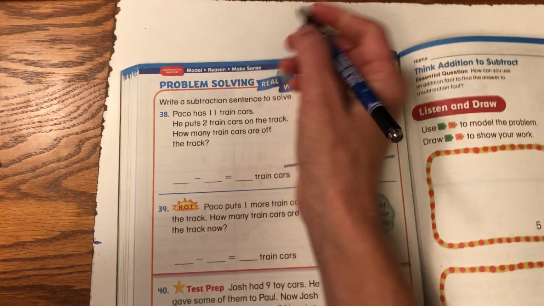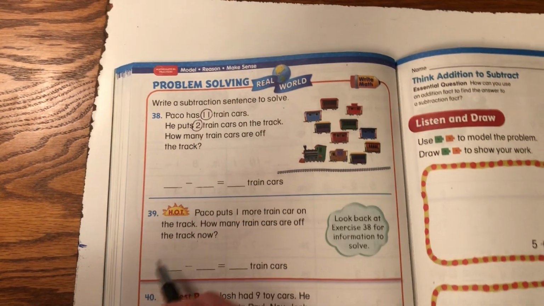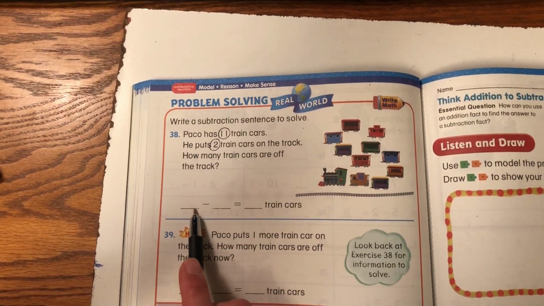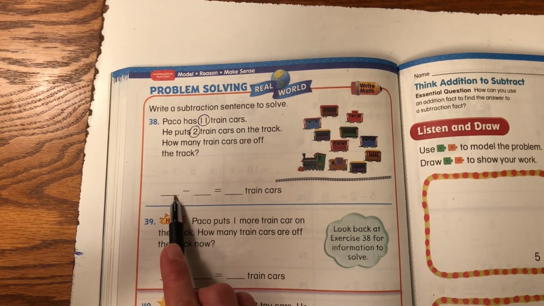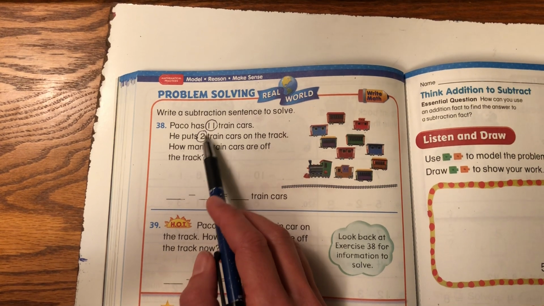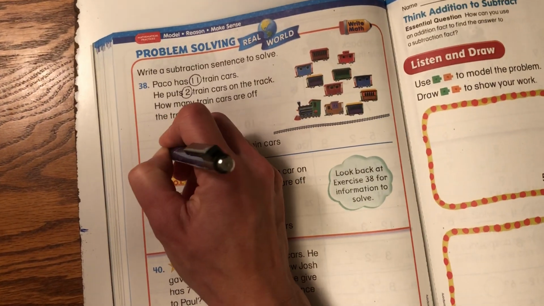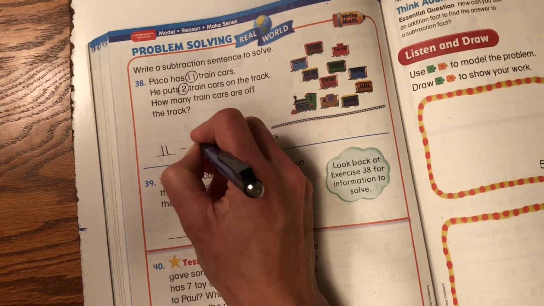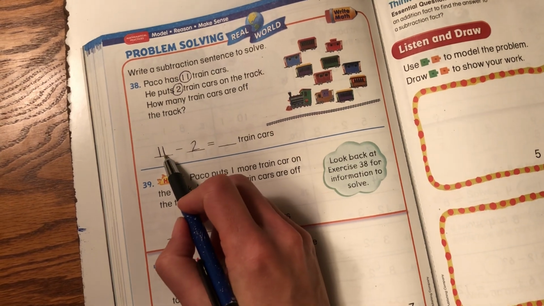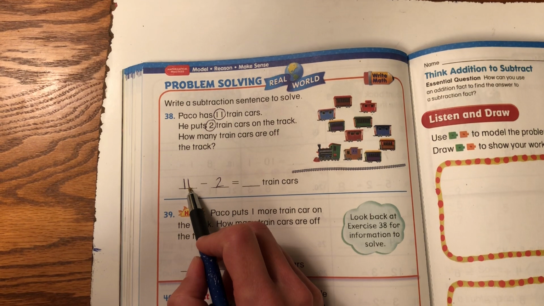Let's look at the 2 numbers they have given me. Circle 11 and 2. Those are my 2 important numbers. In subtraction, my big number always comes first. What's my big number between 11 and 2? What do you think? Easy, right? It's 11. Let's put 11 first. Minus 2 equals blank train cars. Start at 11 and hop back 2 times on your number line.